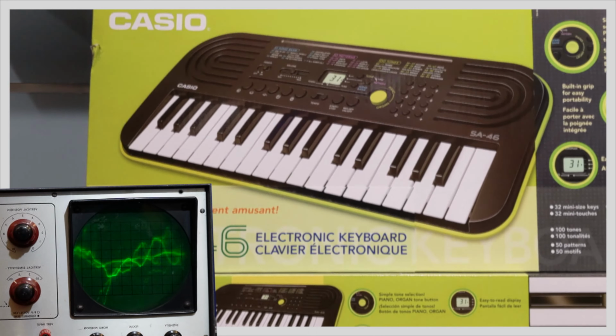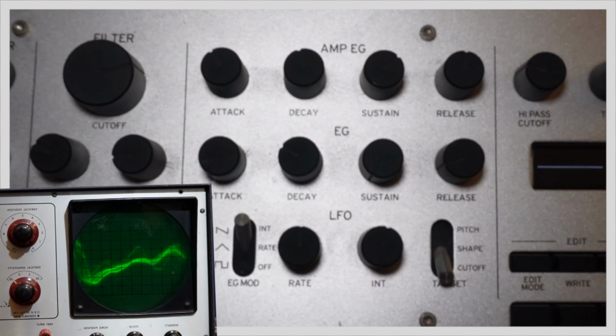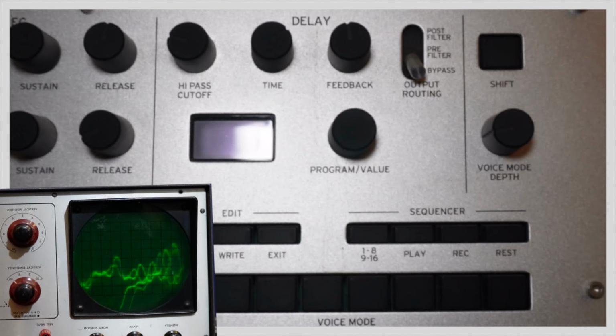Keyboards, a lot of the time, aren't really editable in the same way that a synth would be. A lot of them have editing capabilities, but it's not really crucial to have to break the sound down to its fundamental elements like you could on a synthesizer.